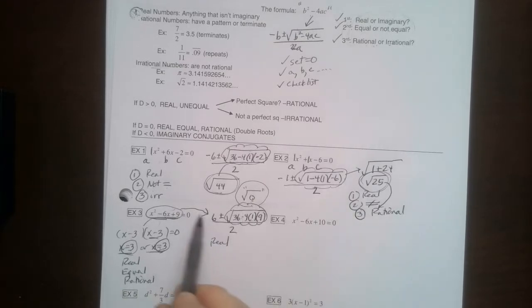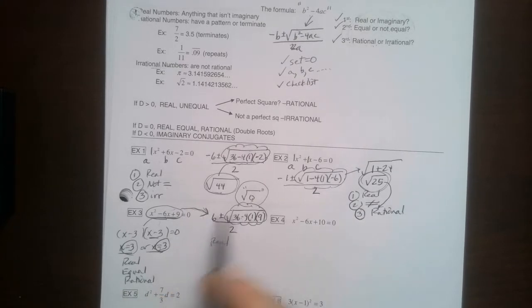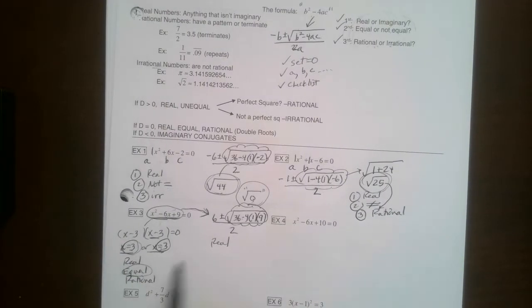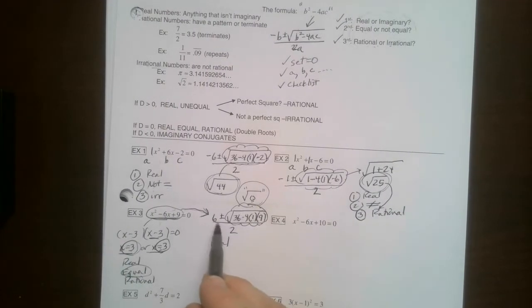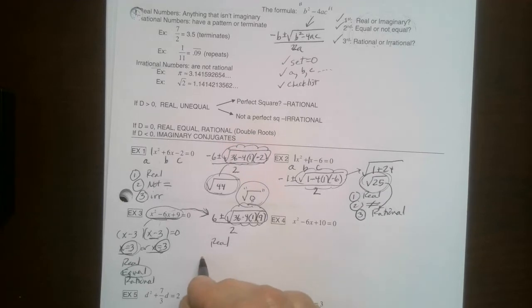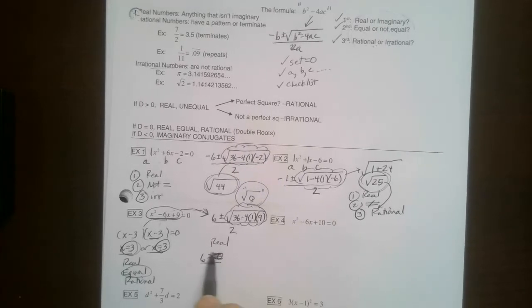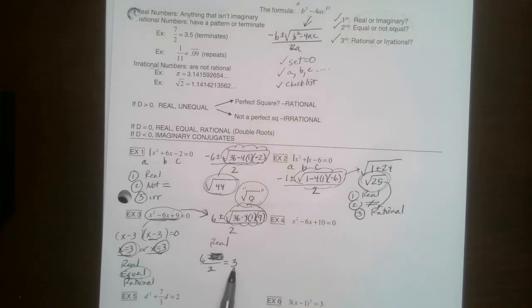This is where it gets confusing if you go this route. But as you can see, the answers are equal. But if I actually finish this, I would get 6 plus or minus 0 all over 2. And this would just disappear. And I'd get 6 over 2, and I would get 3. And I'd think, well, I only got one answer.